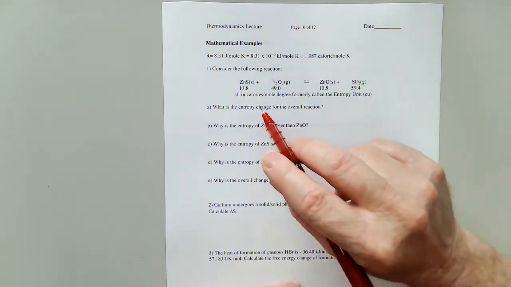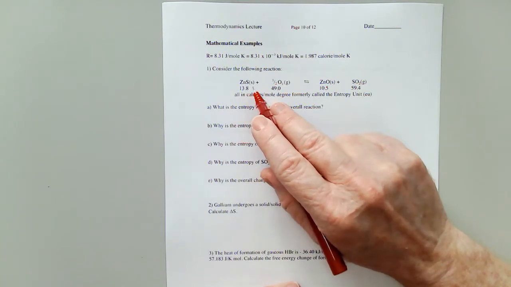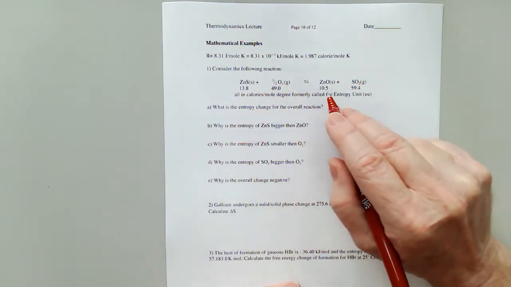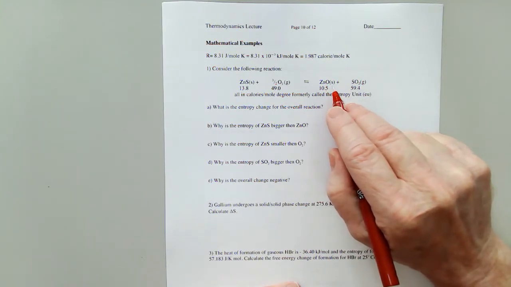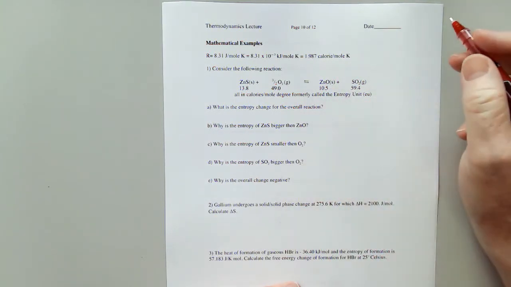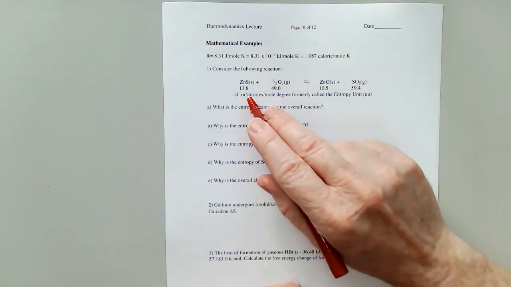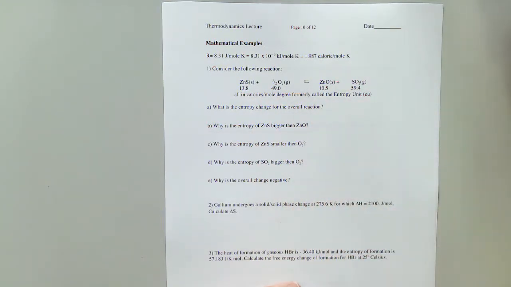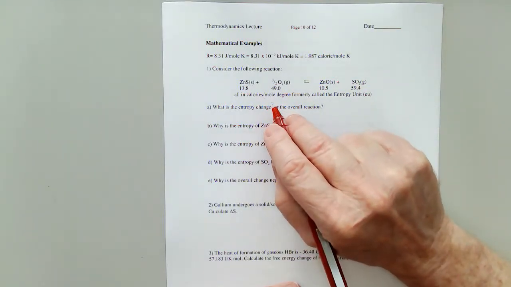So let's begin with this reaction. Zinc sulfide solid reacts with 3/2 mole O2 gas to give you zinc oxide solid and SO2 gas. Provided beneath each of these species is the value of the absolute entropy, measured in an old-fashioned unit that we don't use anymore, calories per mole degree.